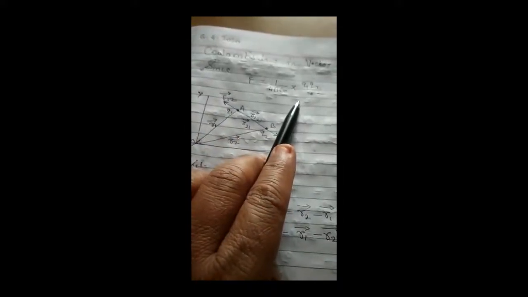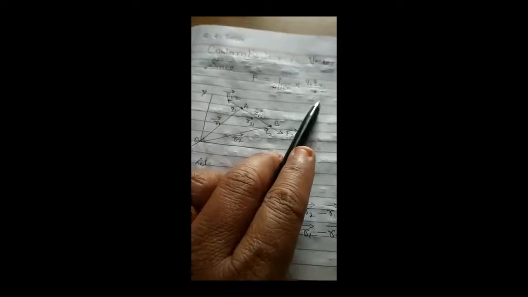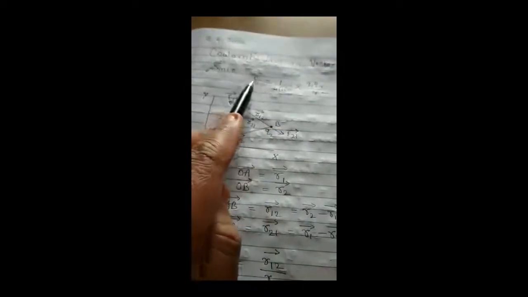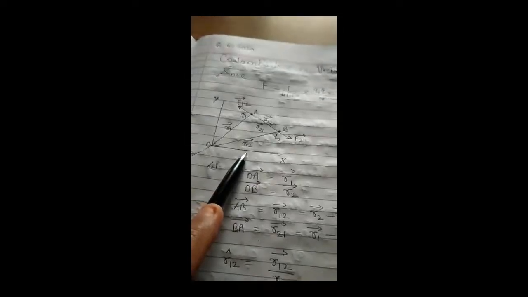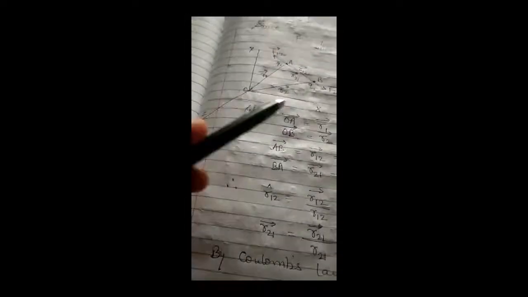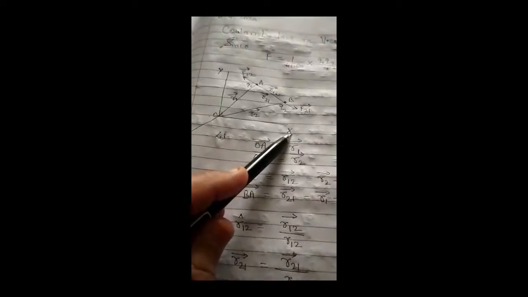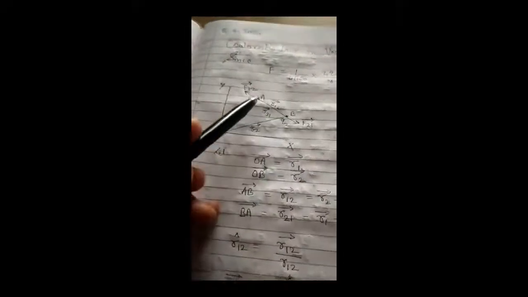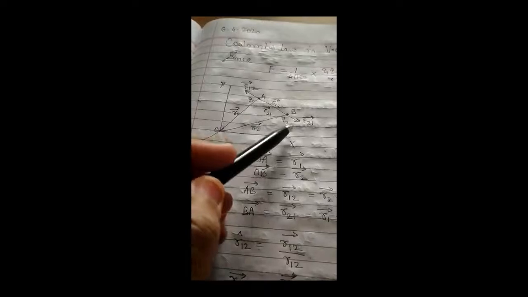This is the reason Coulomb's law is to be considered in the vector form, because force is a vector quantity. For the vector form of Coulomb's law, we will consider a three-dimensional axis system: x-axis, y-axis and z-axis. In that axis system, we will consider two charges Q1 and Q2. Their position vectors are R1 and R2.